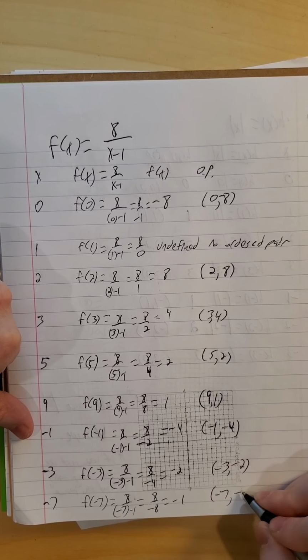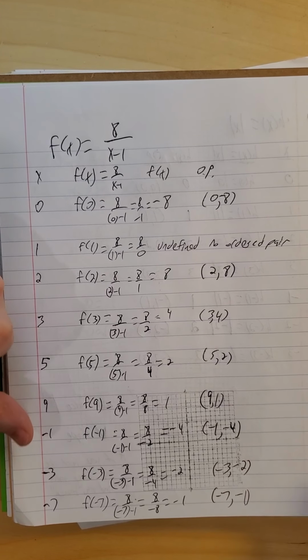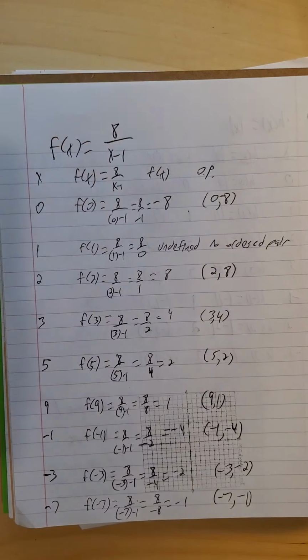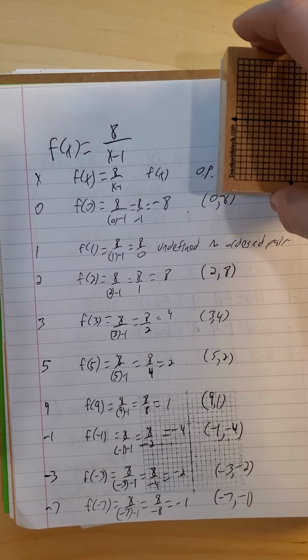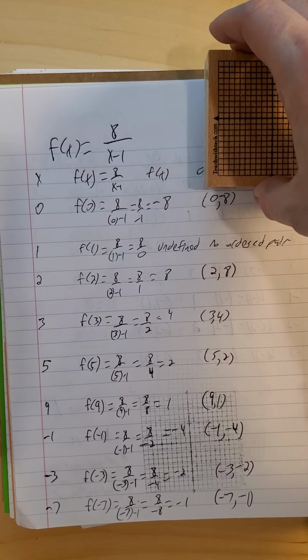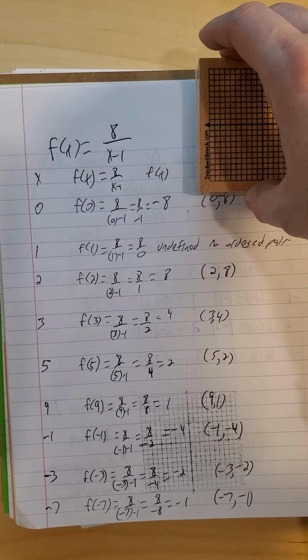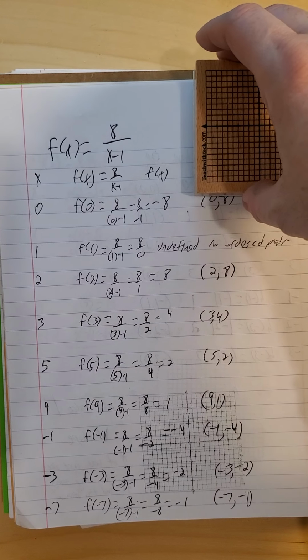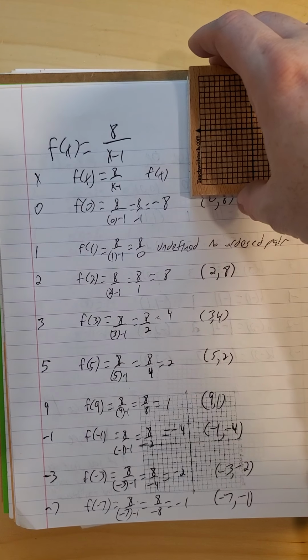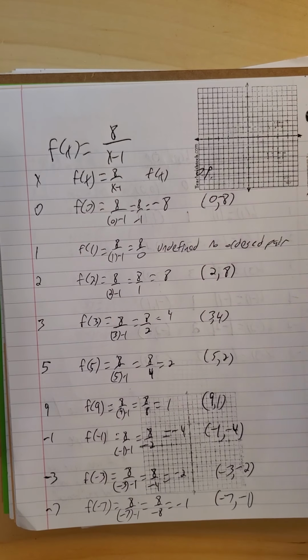So negative 7, negative 1 should appear on our graph as well. All right, I'm going to try and squeeze this guy up in the... Yeah, I'll just fit him as best I can. May have a little bit of overlap there, that's okay.